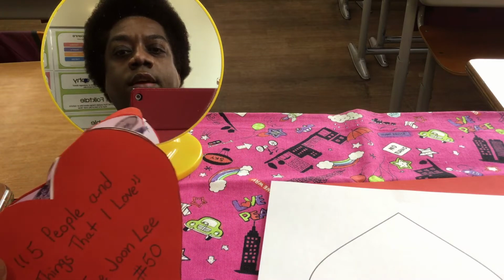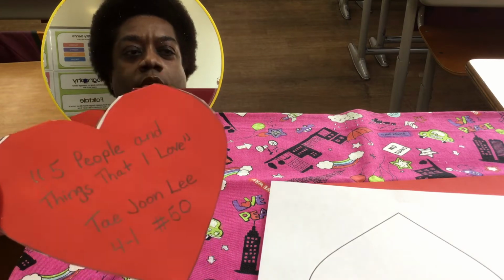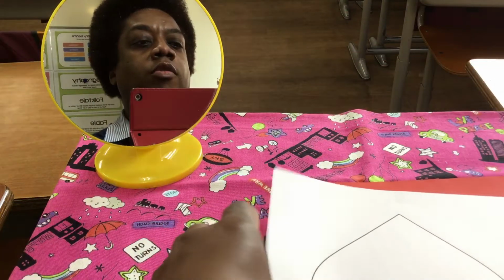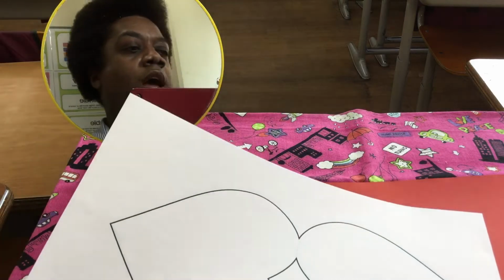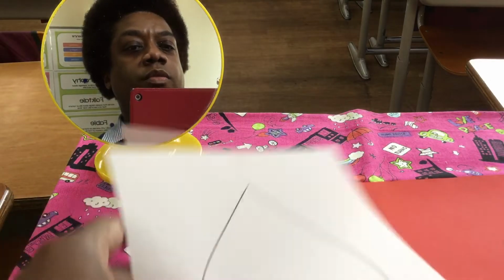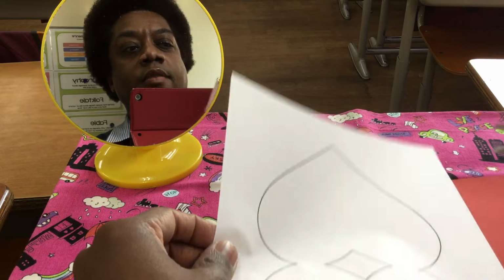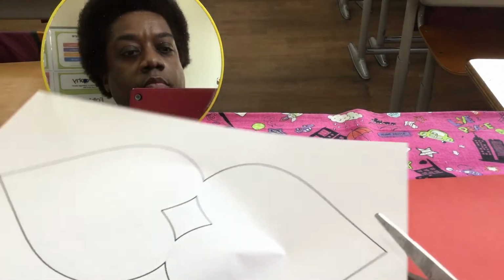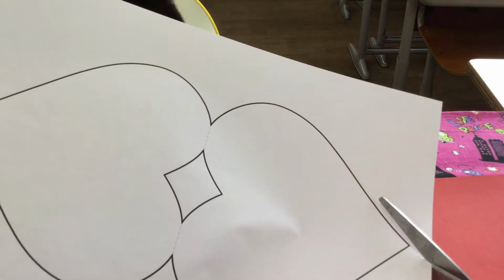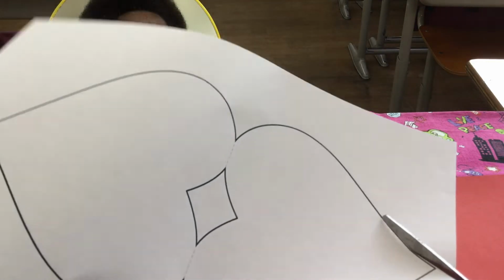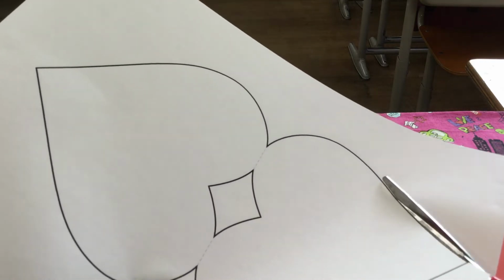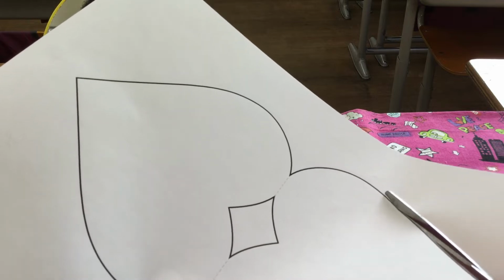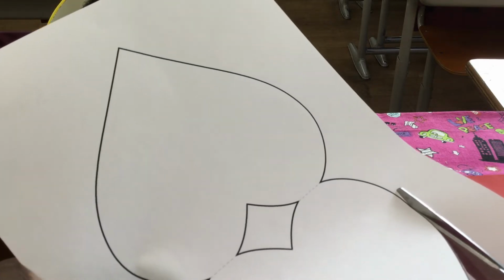And then you can set it down on your desk like I am. Okay? So to get started, the first thing you need is your heart template. Okay? So I'm going to take my scissors and I'm going to cut this out very, very carefully. Don't rush it. Okay? And basically, you want to stay outside of the black line as carefully as you can.